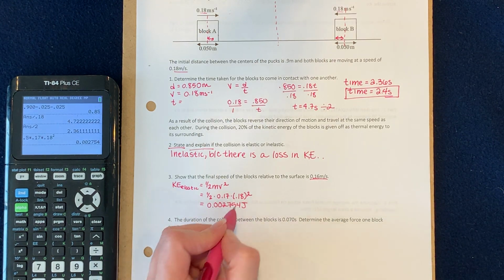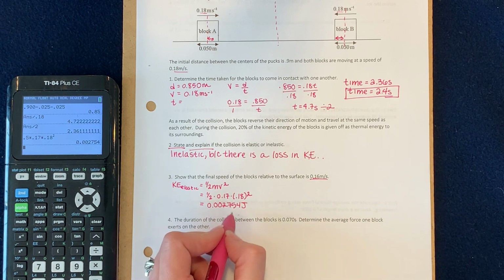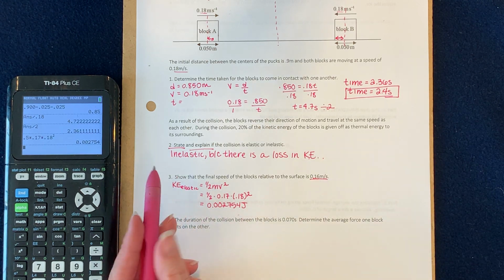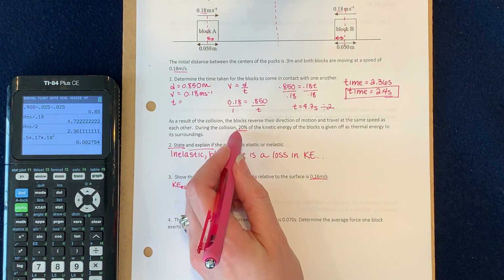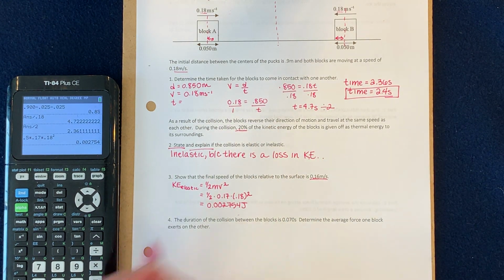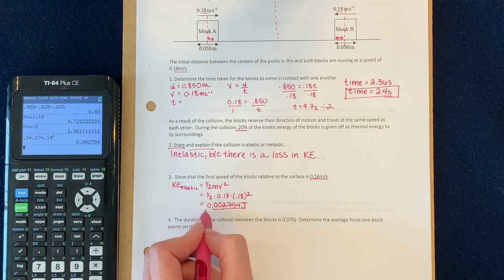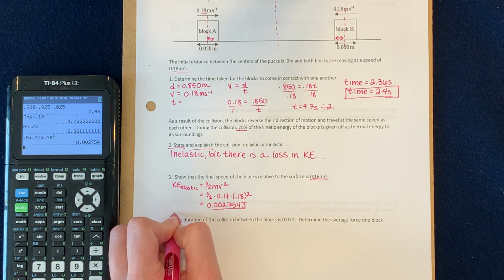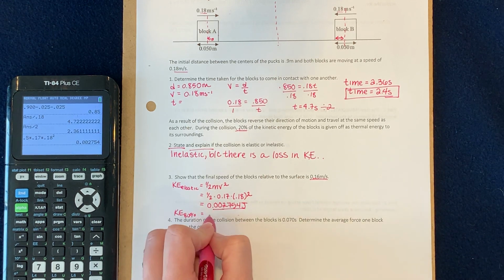So that's if there was a completely elastic collision, and that would be the total energy in that system. So now we know that that's not what's happening. We're losing 20% of the kinetic energy. So what that basically means is that we're taking 80% of this value, right? Because you're losing 20, so you're only getting 80% of this value in the collision. So KE at 80% is going to be 80% of that value.